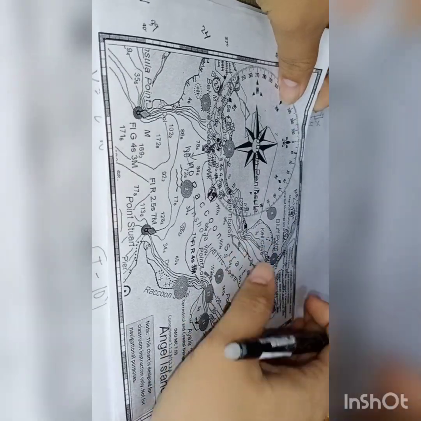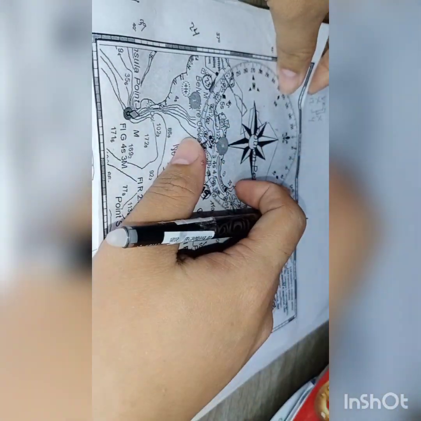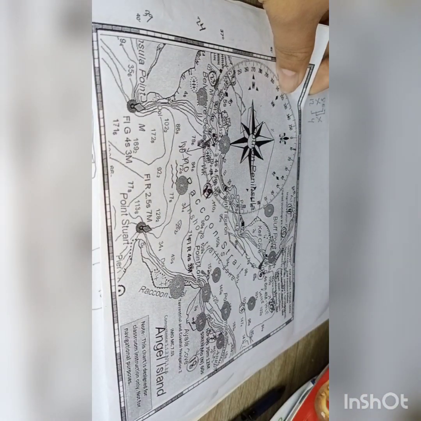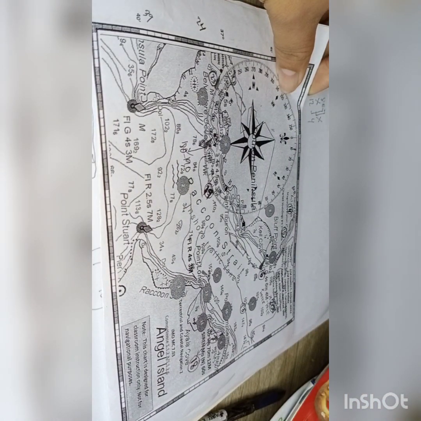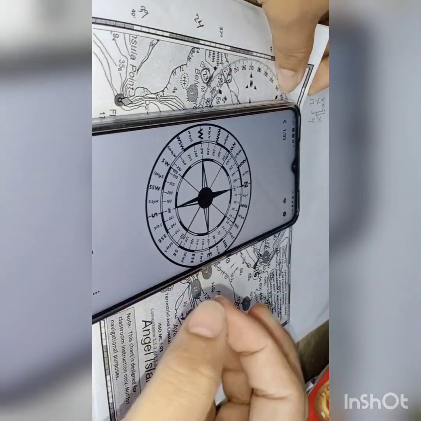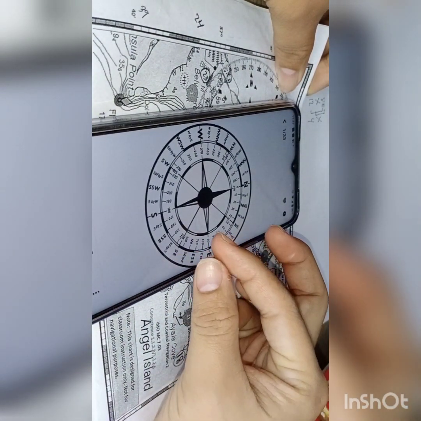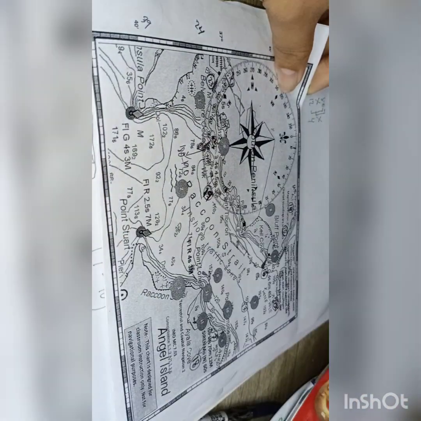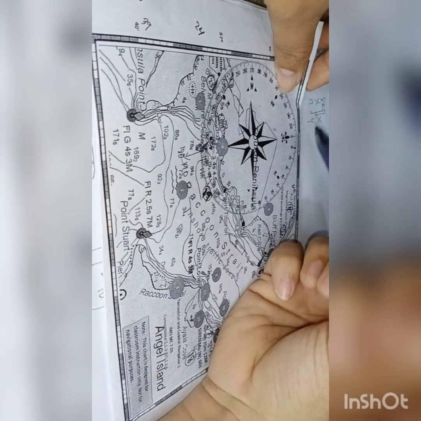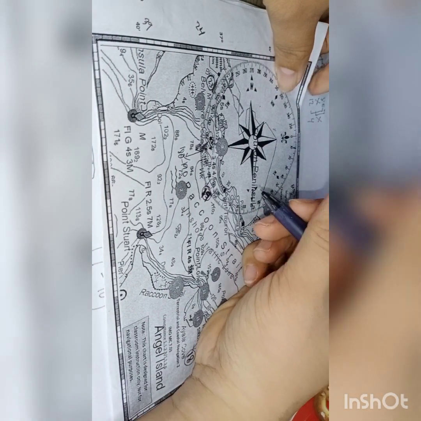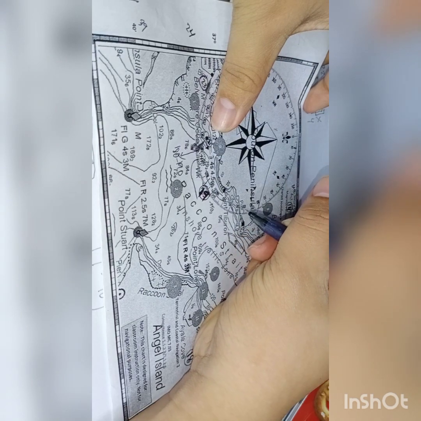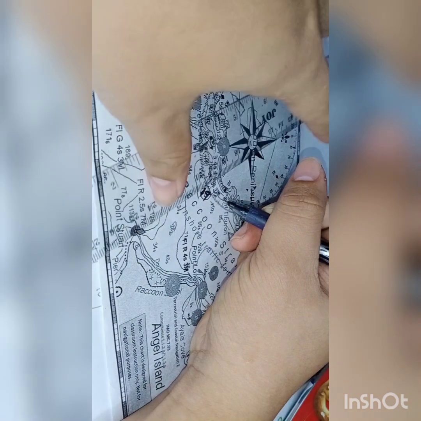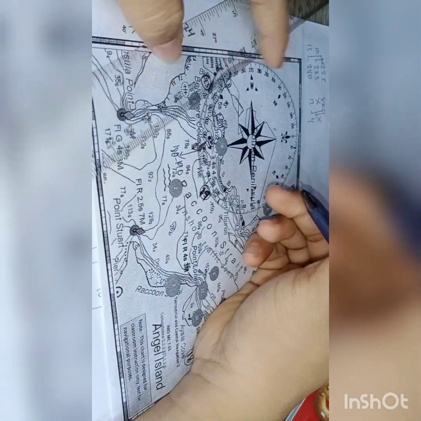Now we must find our starboard quarter beam. Let's say the given starboard beam is 135, which is southeast, as we see in our compass.